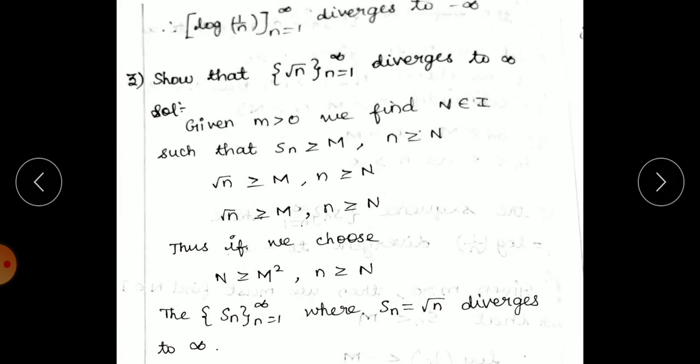Next question, show that the sequence root of n diverges to infinity. So as usual, given m greater than 0, we find N belonging to the integers such that Sn is greater than or equal to m. Therefore root n is greater than or equal to m, where n is greater than or equal to N. So root n is greater than or equal to m. And if we choose N greater than or equal to m squared, if we take the root to this side, then m squared will come. Therefore the sequence diverges to infinity.